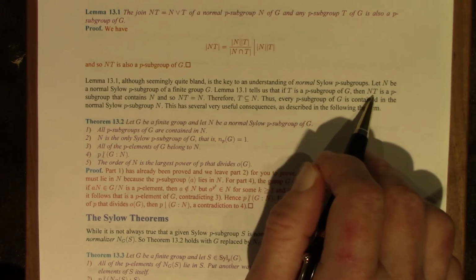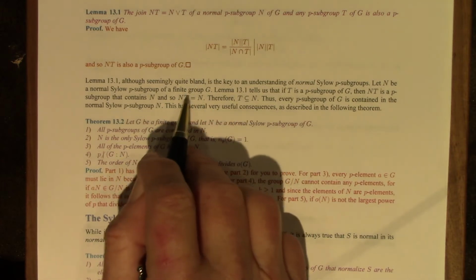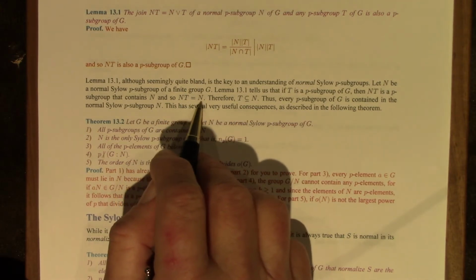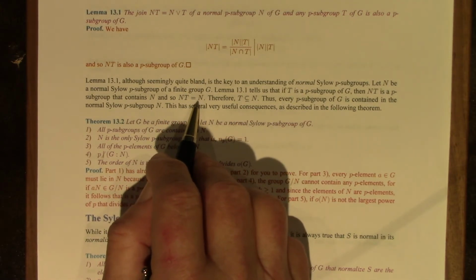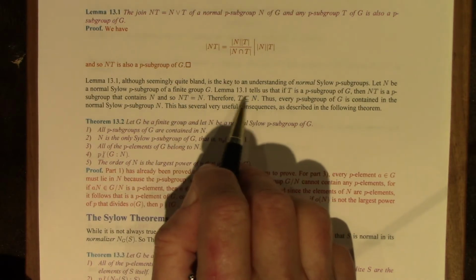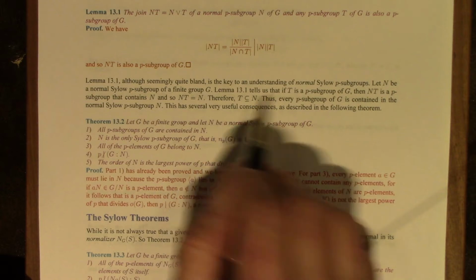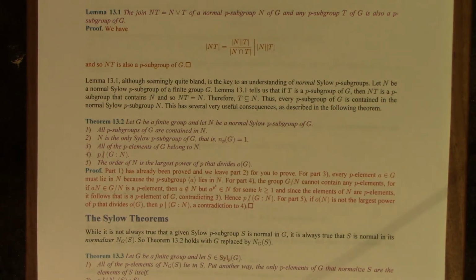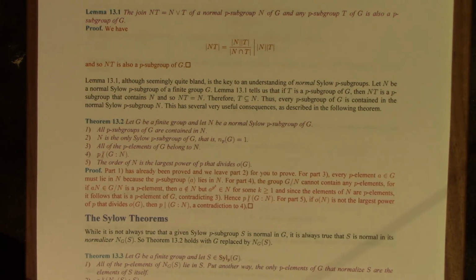It contains N, so it has to be N, because N is a maximal p-subgroup. So NT equals N, which means T is contained in N, and so every p-subgroup of G is contained in this normal Sylow p-subgroup of G.